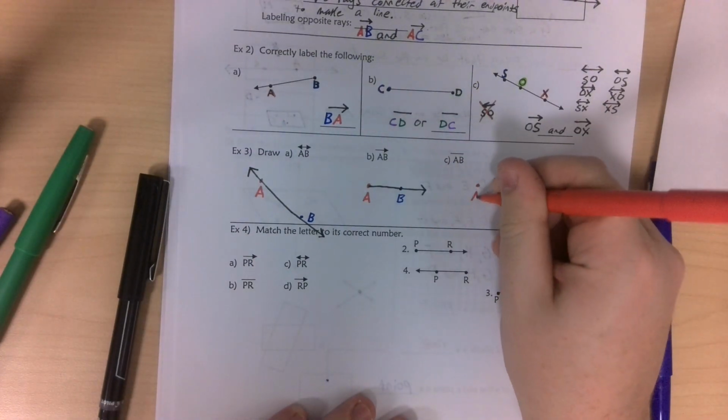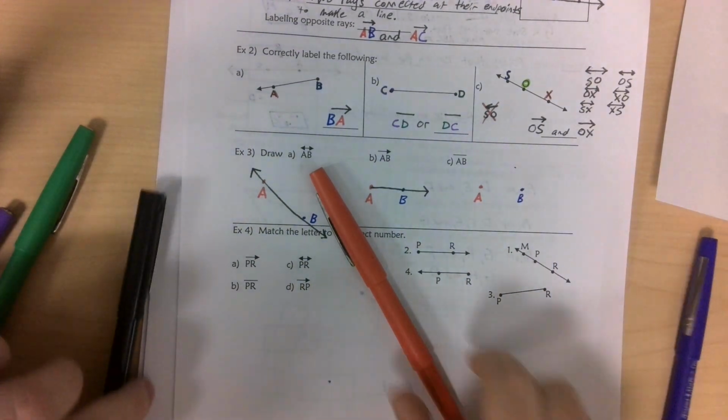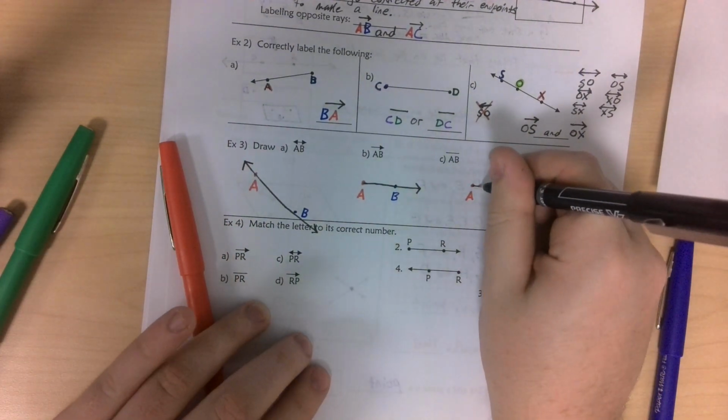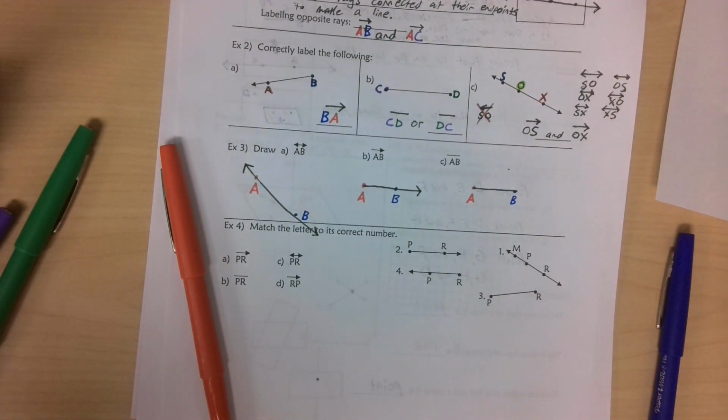Finally, for part C, we have line segment AB. This one is the easiest of the 3 and probably the most common we'll see throughout the course. It is just 2 endpoints with a line in between them. Fantastic.